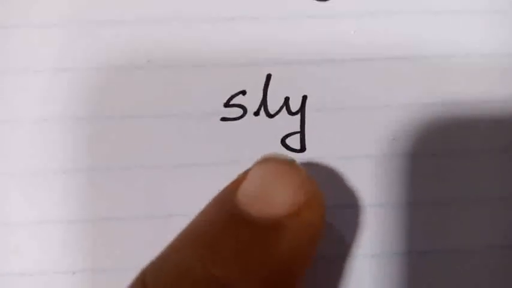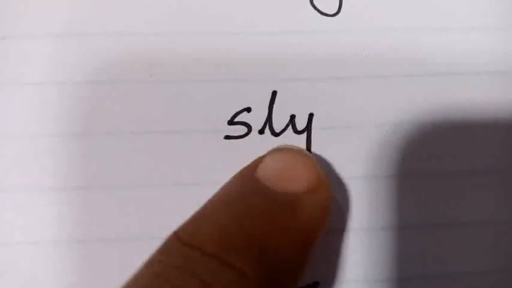I don't know how to read this word, but I know that every word is made up of sounds, right? Let us see how to read the word by joining the letter sounds. What is the beginning sound of this? Sl. Sl. Where do you have to touch in your left hand?